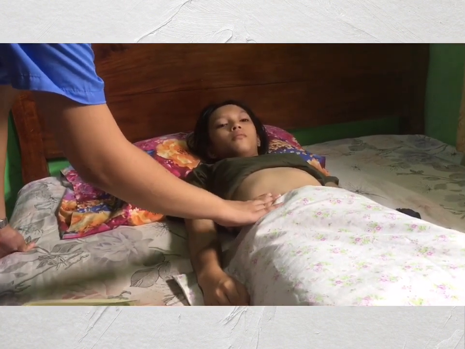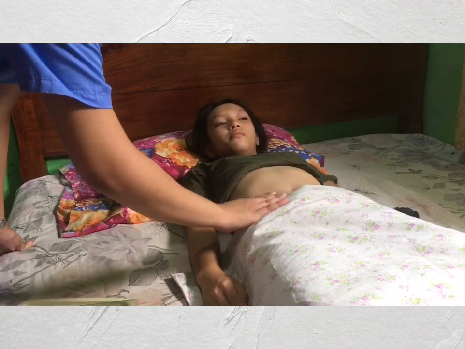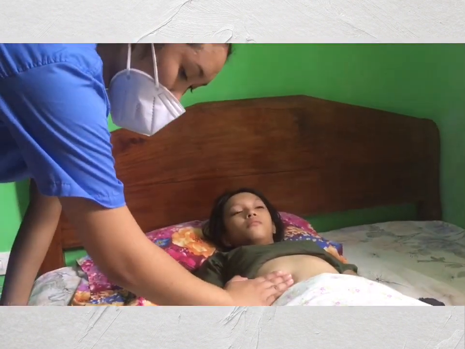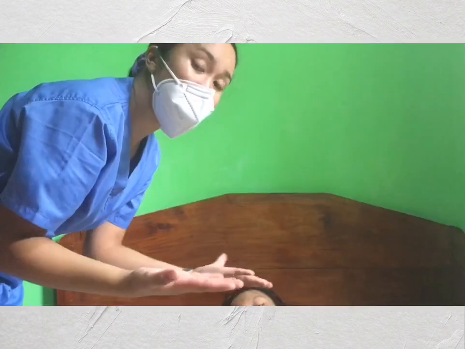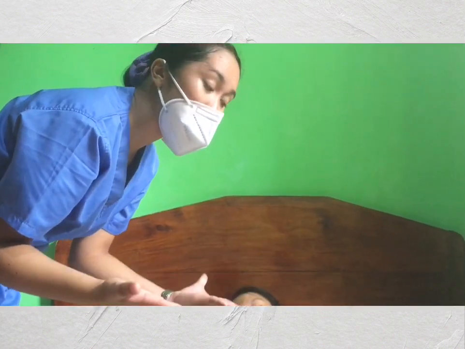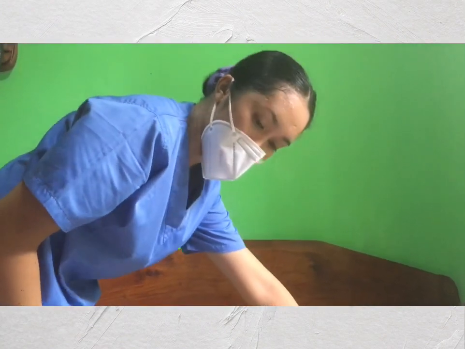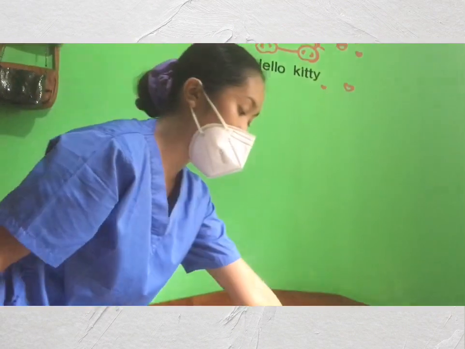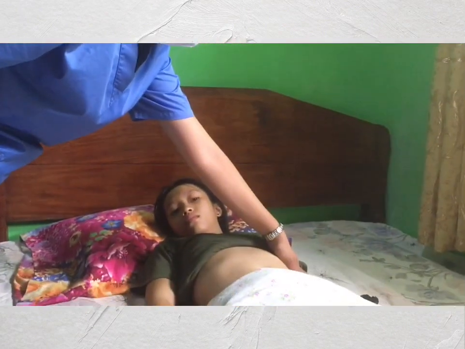So, dapat i-note po natin or sabihin po natin sa patient natin na mag-exhale and inhale. So, ginagawa naman po niya. So, next na gawin ko naman is I will be palpating her spleen. Gagamit po tayo, yung isang kamay po natin na hindi ginagamit, ilalagay po dito. And then, palpate po natin siya.